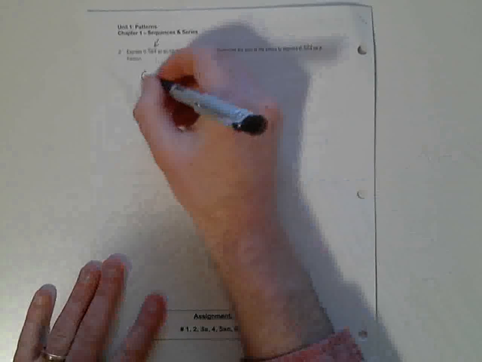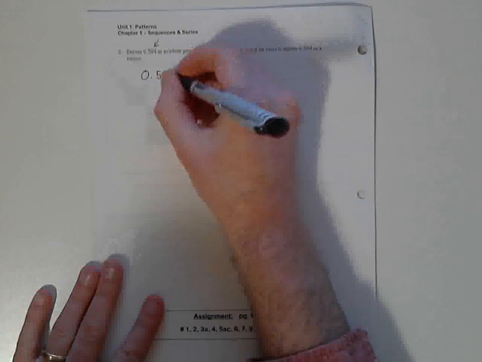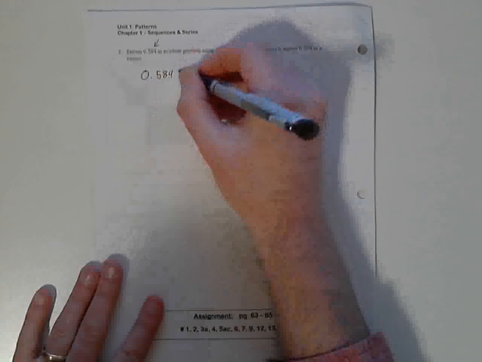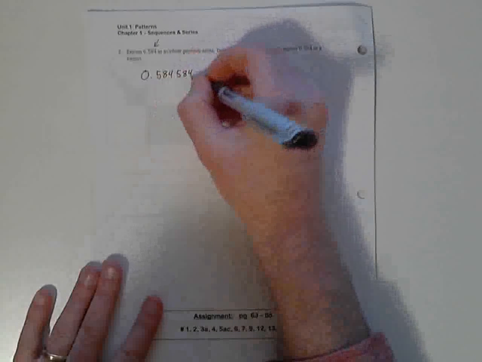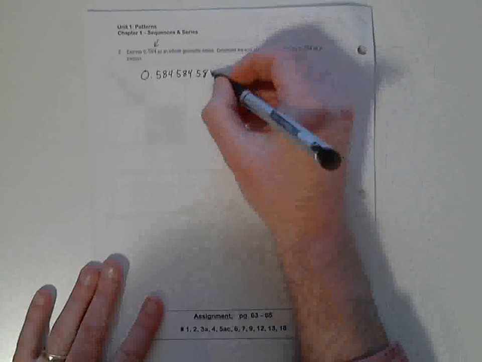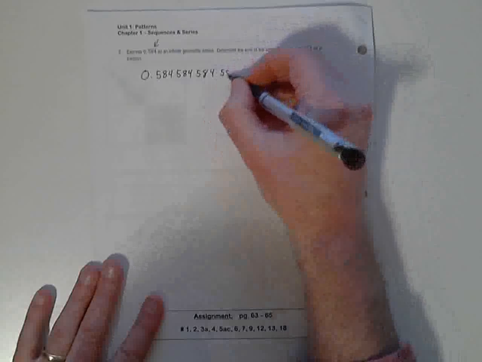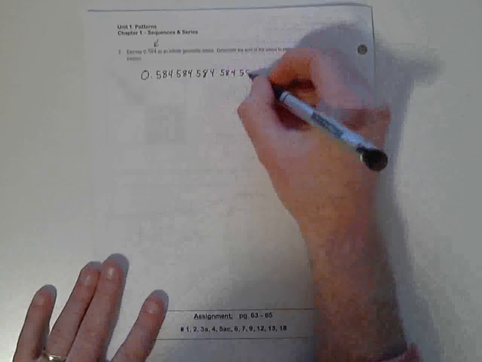is the number 0.584, 584, 584, 584, 584, and this goes on and on and on forever and ever and ever. So we want to represent this as a bunch of individual numbers all being added together. And there's different ways to look at that.